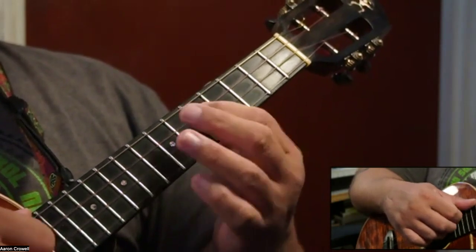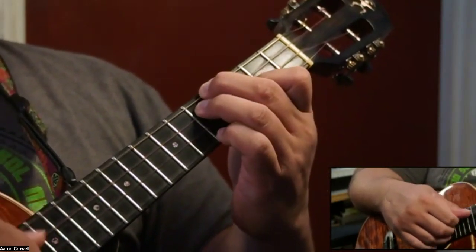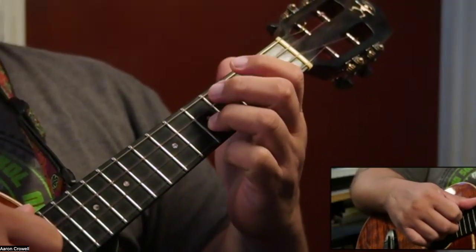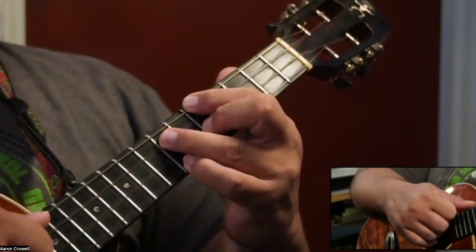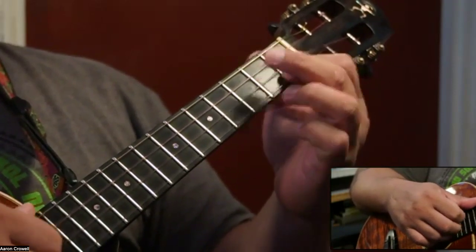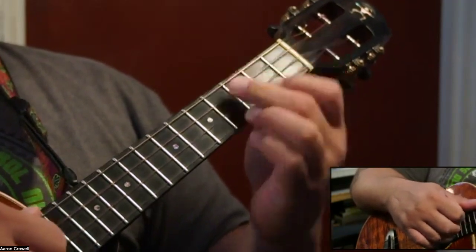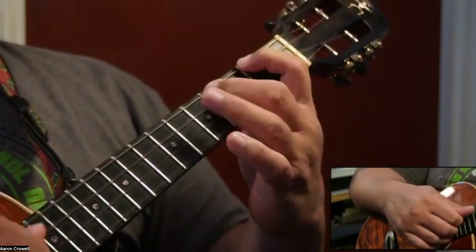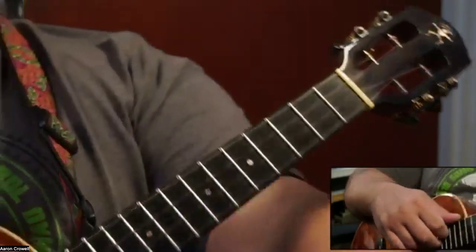Right, that's 4. 5, dominant 7. 6 is a minor with the root on 2. 7 with the root on 1. Right? 1, major 7. That would be where all my pictures flow.